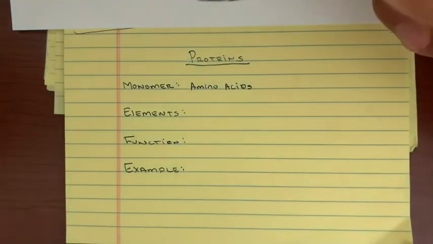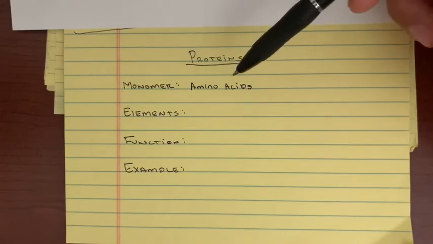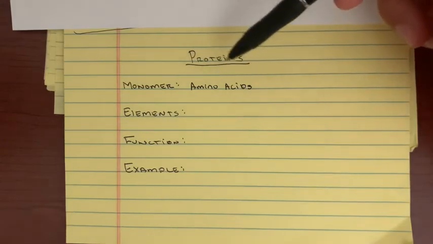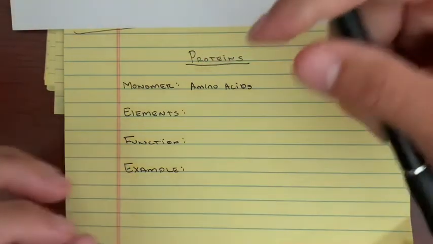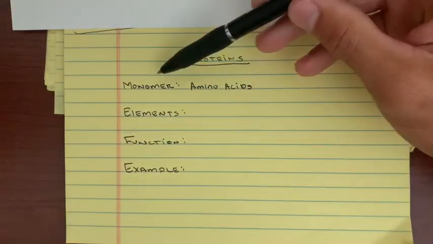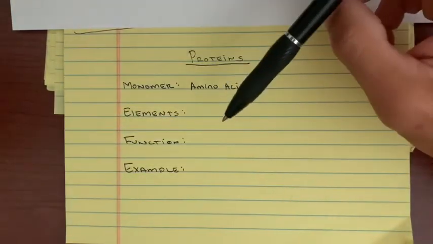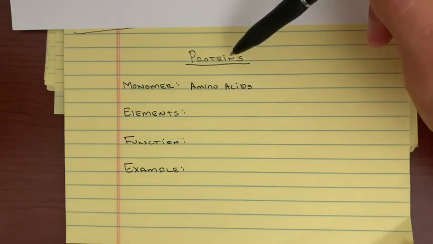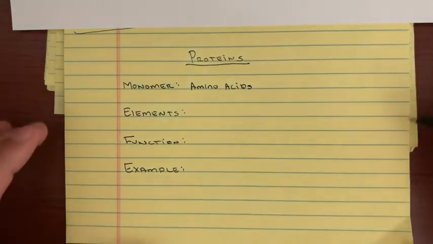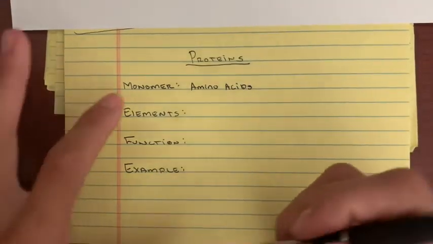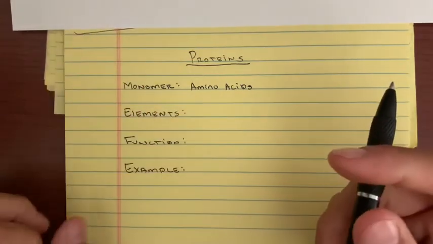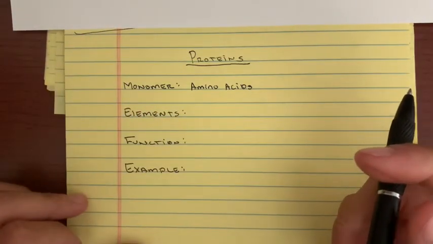And there are actually 20 different amino acids in the order of the chain. So after all these monomers attach together, the order of it determines the function of the protein. So that's something we'll get into a little later. Right now, all I need you to know is that the monomer is amino acids, okay?